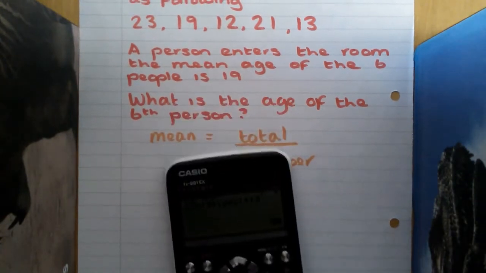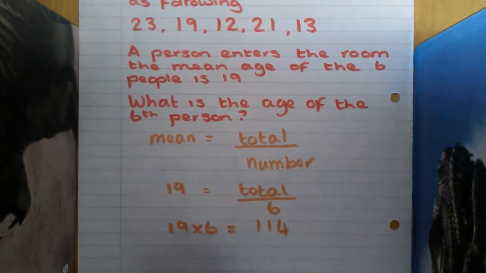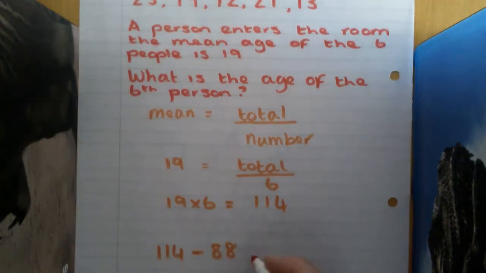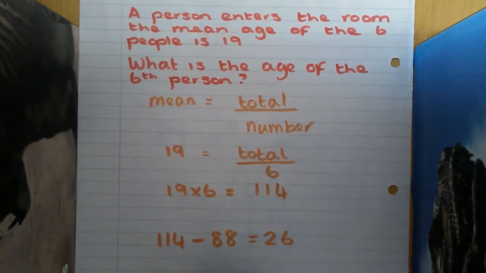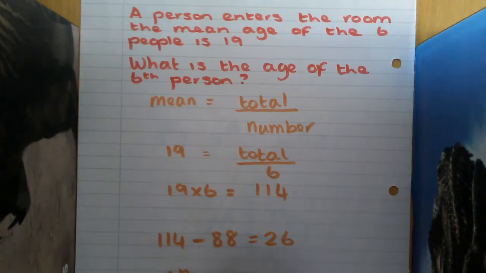So that means the 6th person must be 114 take away 88, which is 26. So the 6th person is 26.